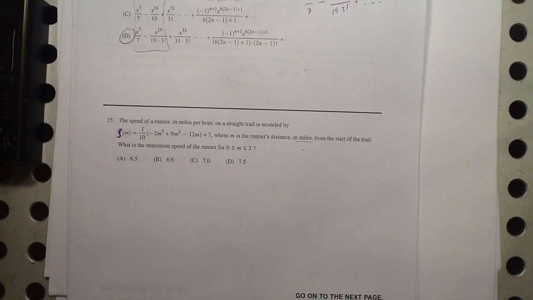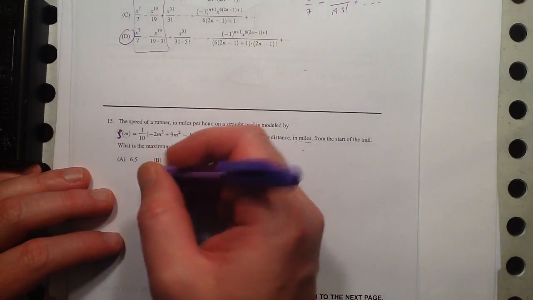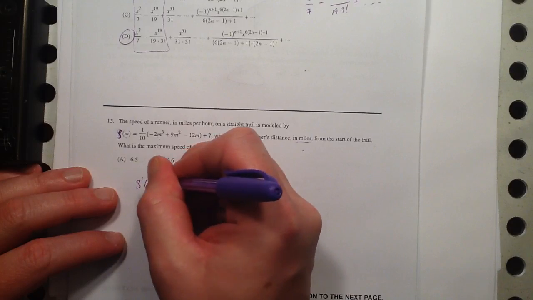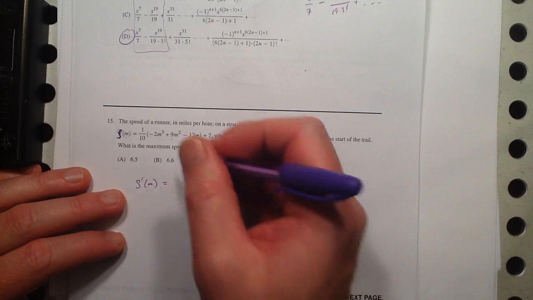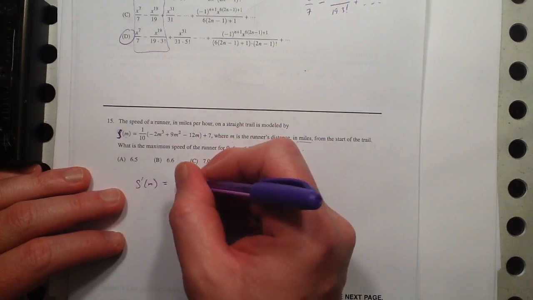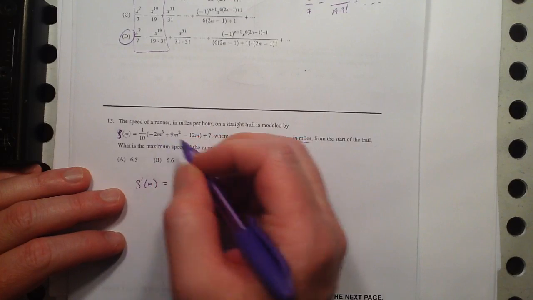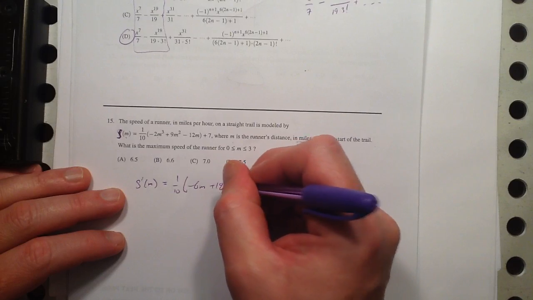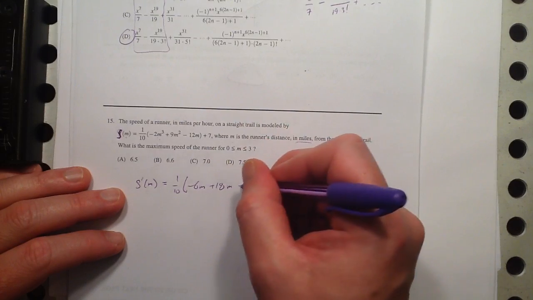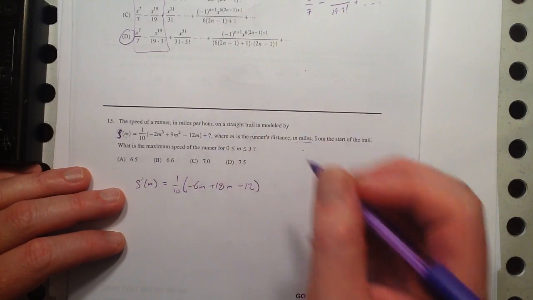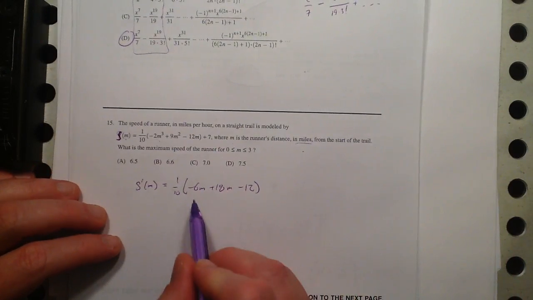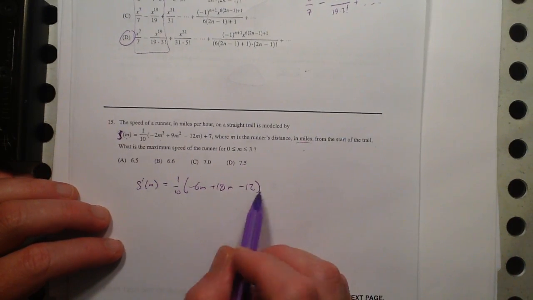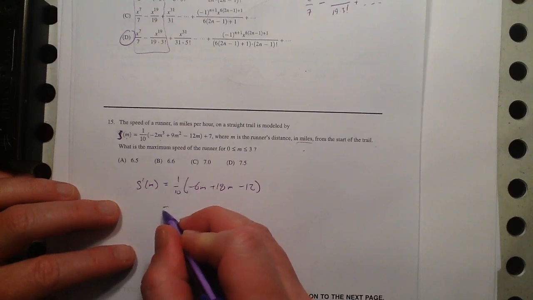And we don't have a calculator, so I guess we got to do this by hand. So if I'm going to find a maximum, I got to find S prime of m and set it equal to 0. That's just a constant. Derivative, minus 6m plus 18m minus 12. So I need to know where this is 0.